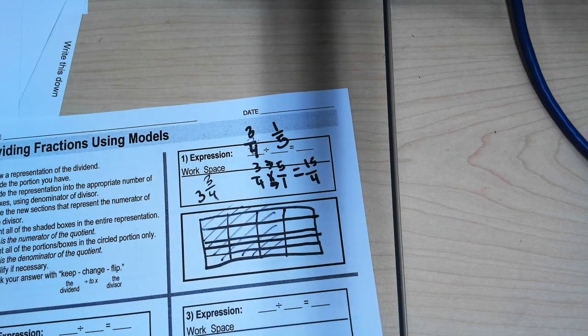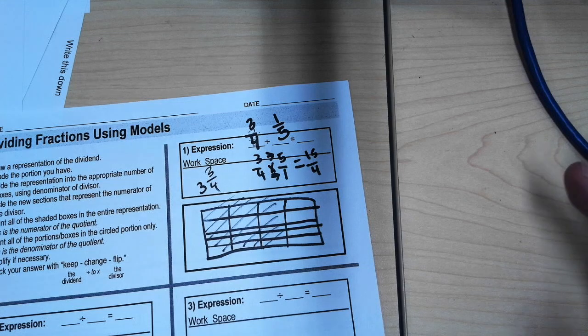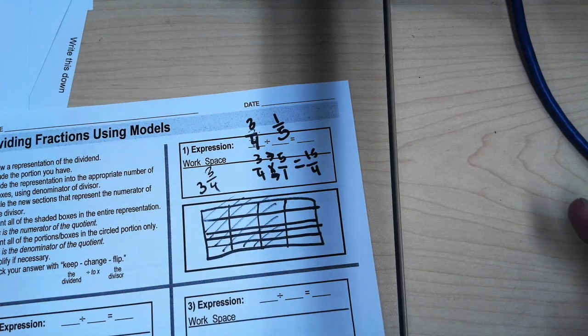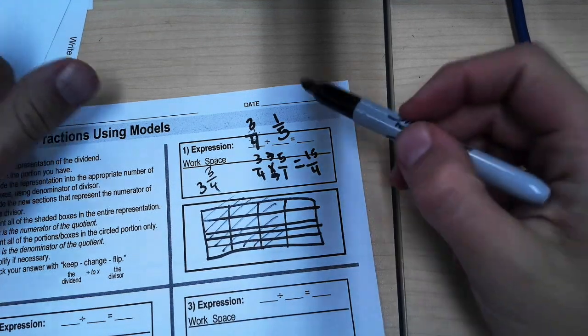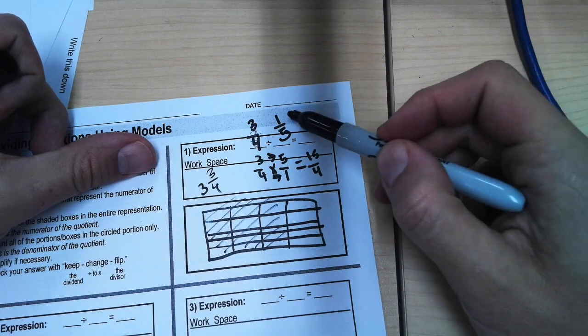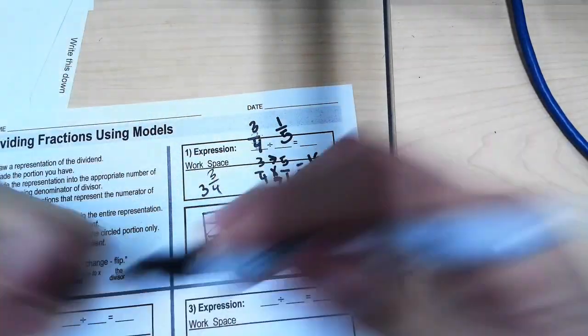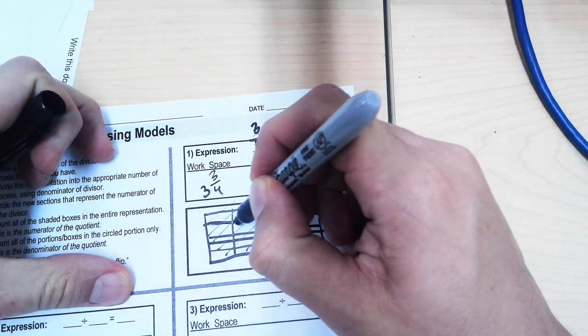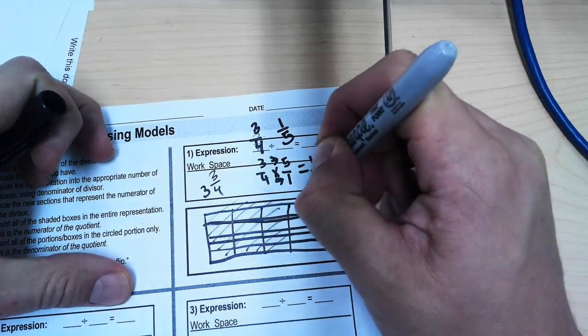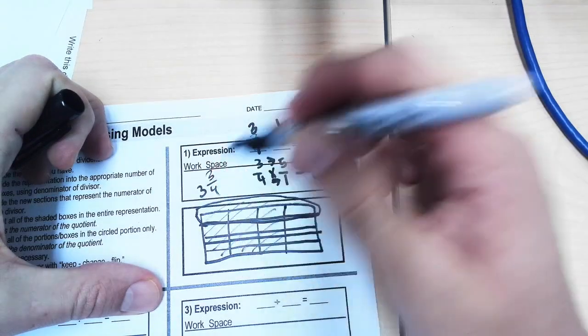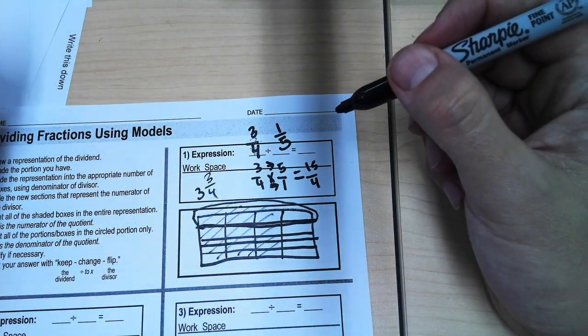Okay, so according to the steps, it says to circle the cross section in my numerator. A different pen. Circle the first row in my numerator here. Okay, I'll come back to that in just a minute.